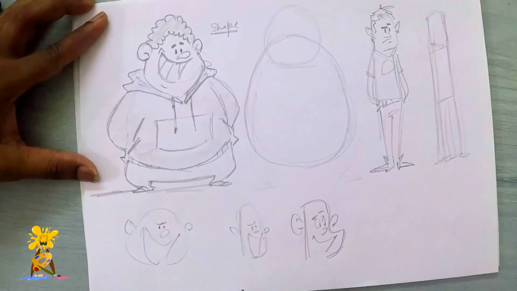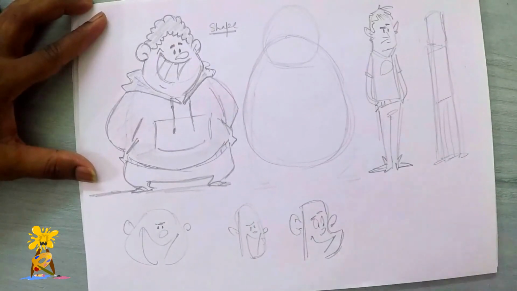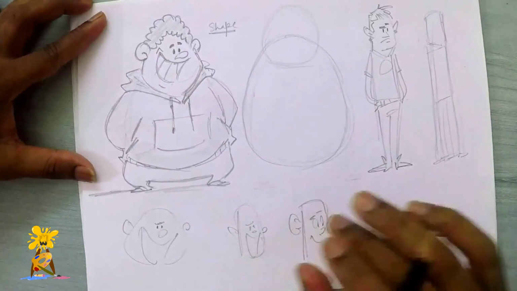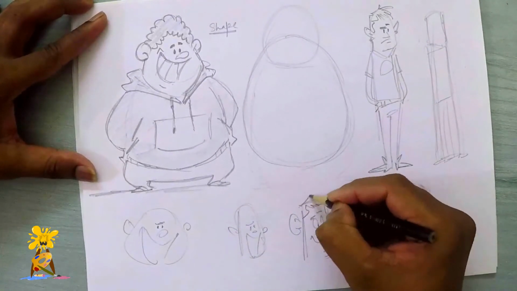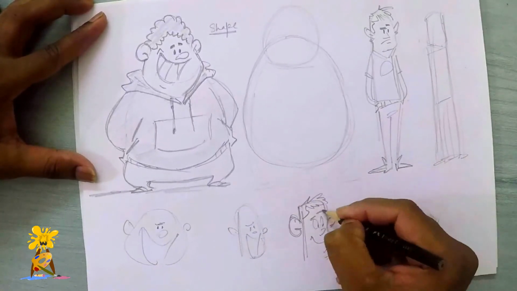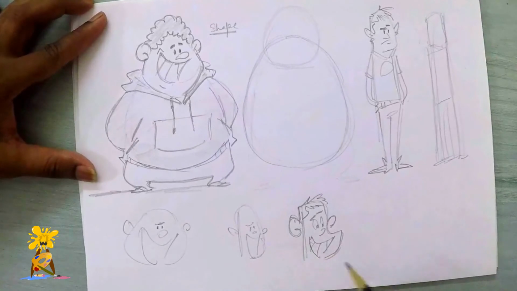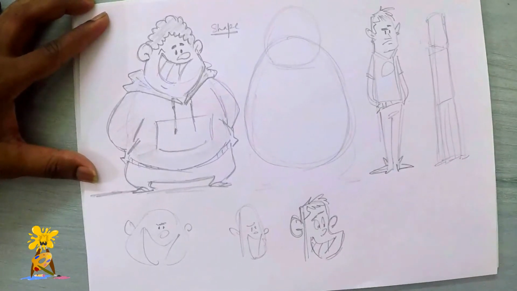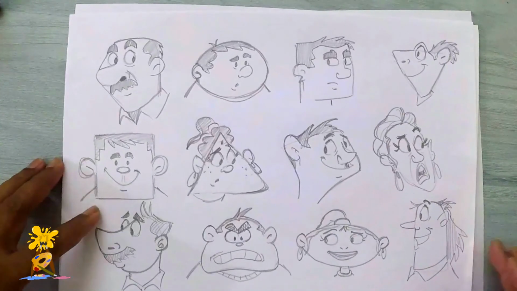So there is no boundary for your cartoon character, as cartoon characters are imaginary characters of your mind. So don't be afraid about whether it will look good or not. Just draw it and color it, then you will find the character more appealing. So practice these types of things and let me know if it's working out for you or not. I hope I have covered all the shapes over here.